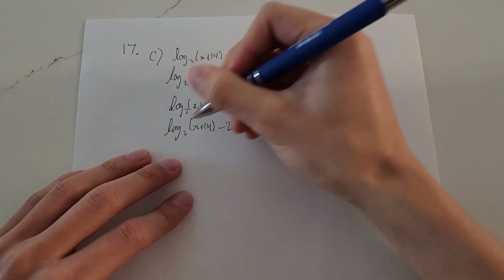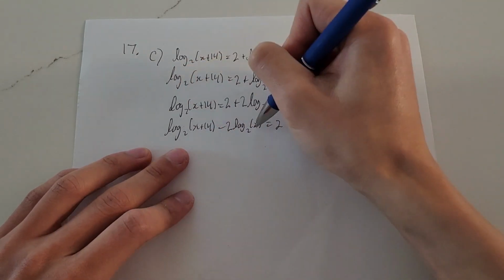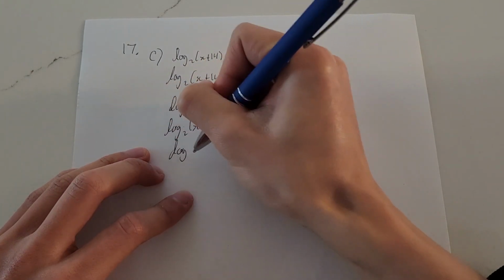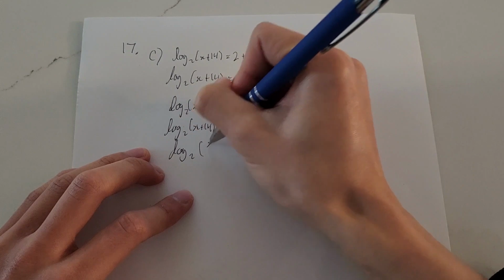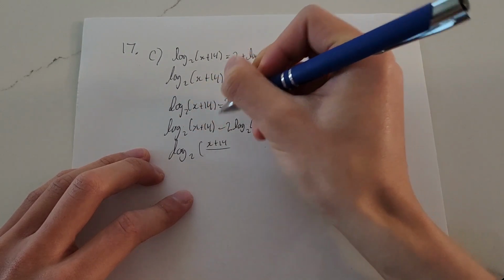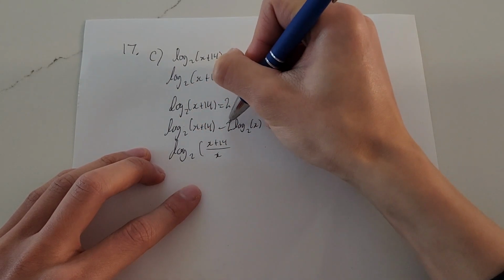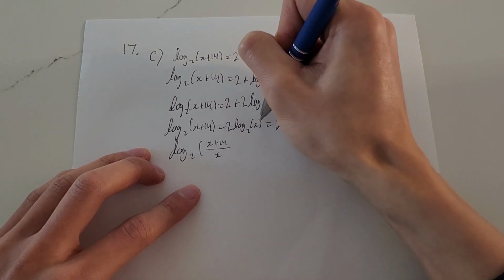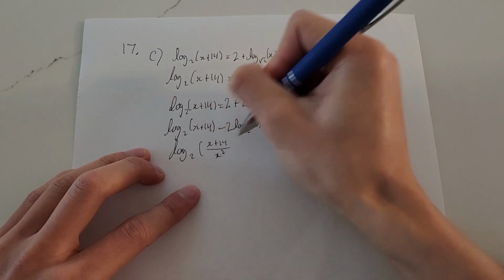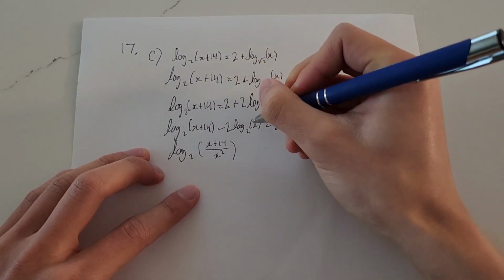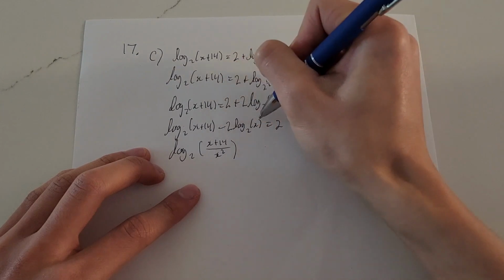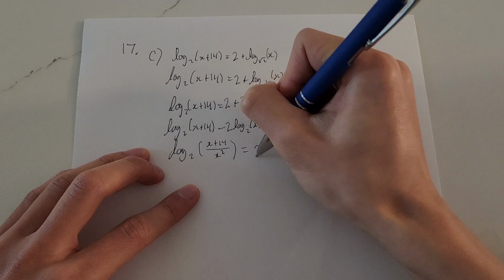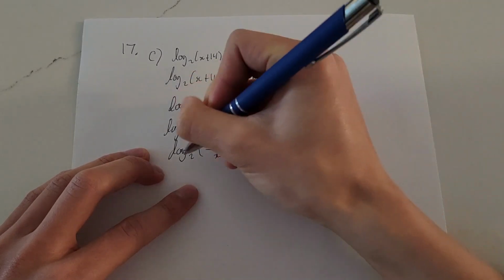Well, we have the quotient rule at our disposal since we have 2 logarithms with the same bases and one is subtracted from the other. Therefore, this is also equal to log base 2 of x plus 14 divided by just x. But mind this, we have a negative 2 here, which is going to be put here. Thus, that's going to be x to the power of 2. Right? So only the 2 is brought up, and that continues to be a subtraction sign. And now that's equal to 2. So what does this give us?